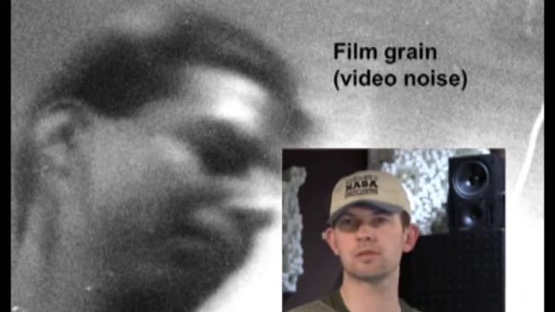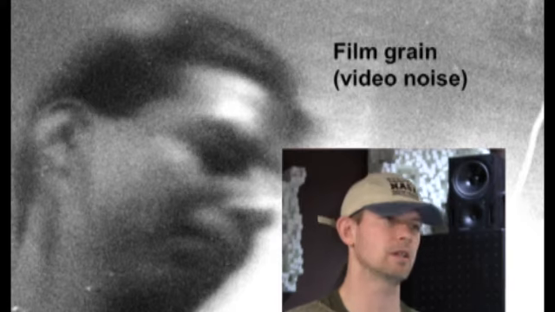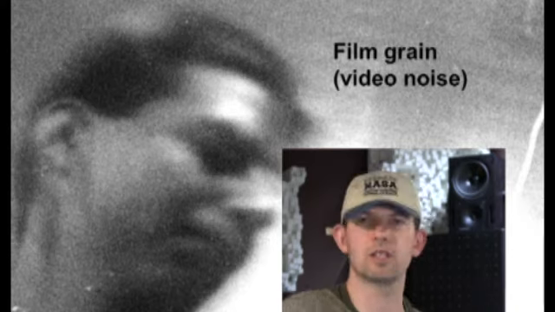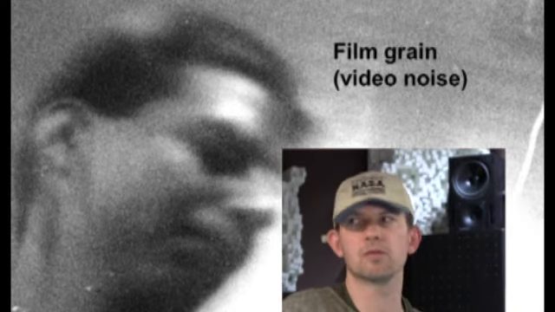Film grain or video noise is important to make the shot look good. When you render a 3D model, you don't have any film grain or video noise. You have to add that.